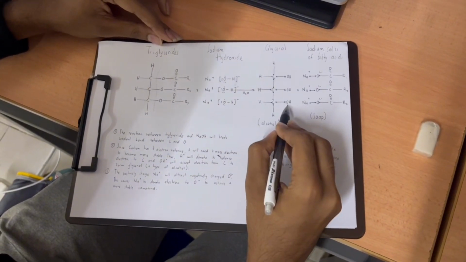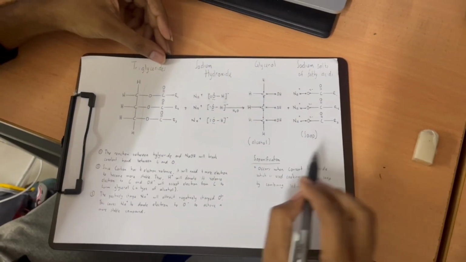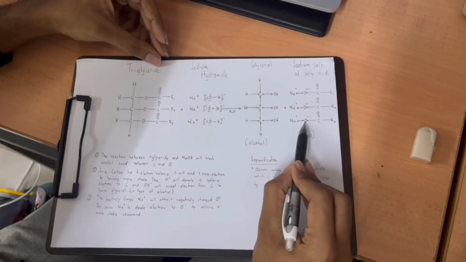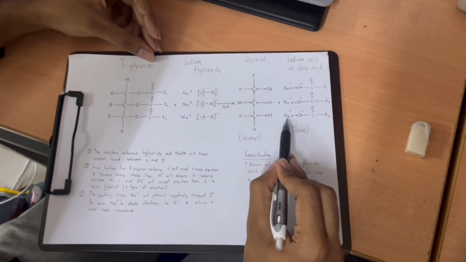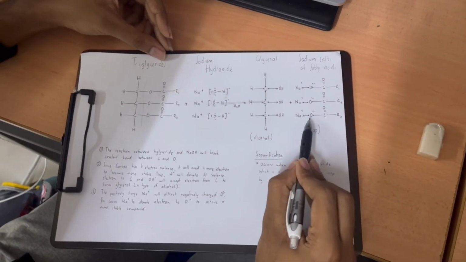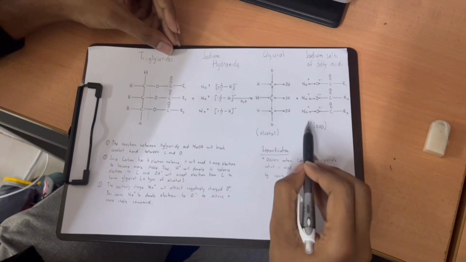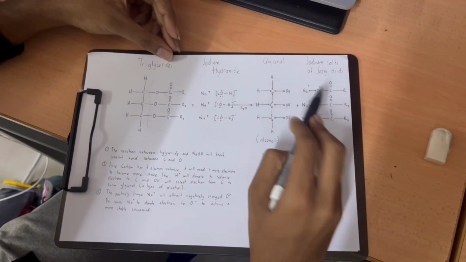OH is an alcohol group. Thirdly, the positively charged sodium and negatively charged oxygen will attract each other. This causes Na to donate an electron to oxygen to achieve a more stable compound, which is the soap. The name is sodium salt of fatty acids.